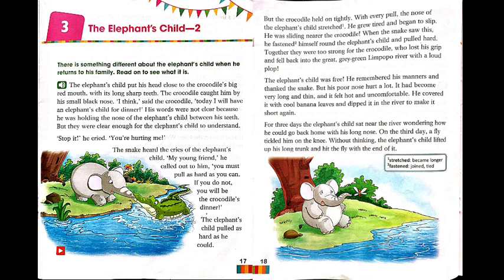The elephant's child put his head close to the crocodile's big red mouth with its long, sharp teeth.